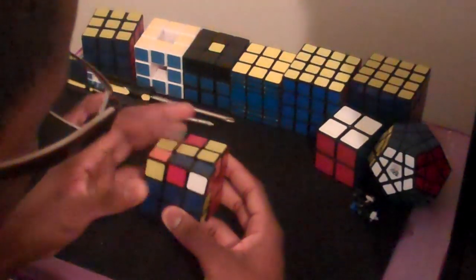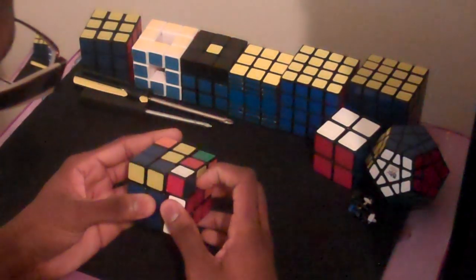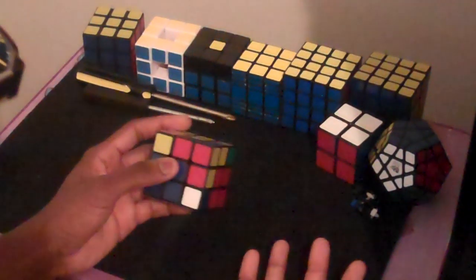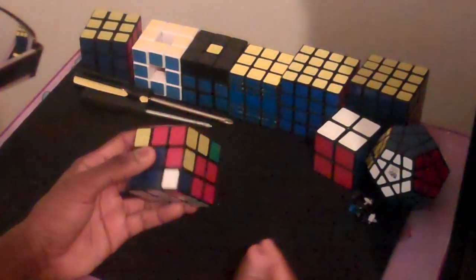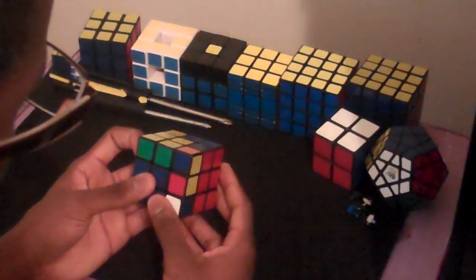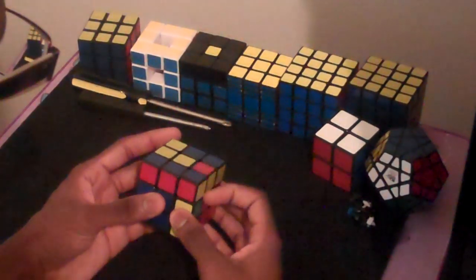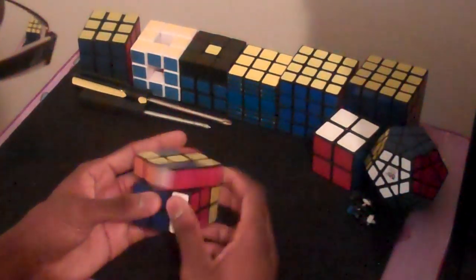For this case, you're going to use the trigger, R U R prime U prime, and it's going to set up a very easy case if you're pretty far along in F2L already, where it just takes an R U prime R prime U R U prime R prime to insert.